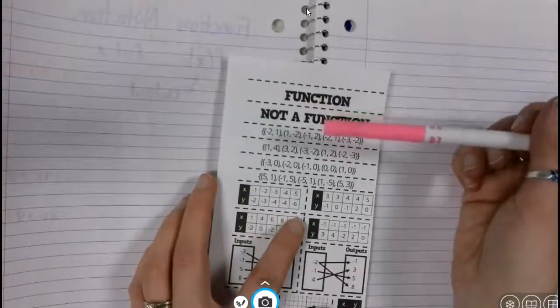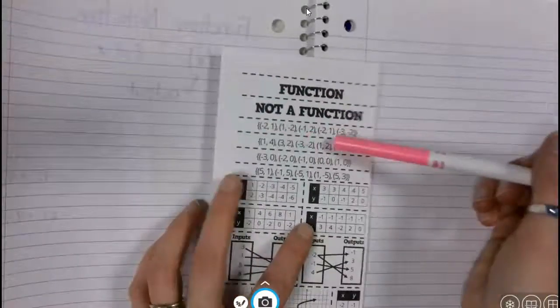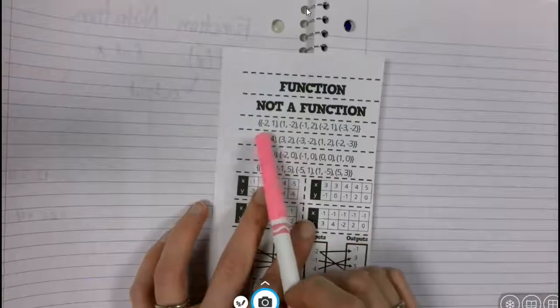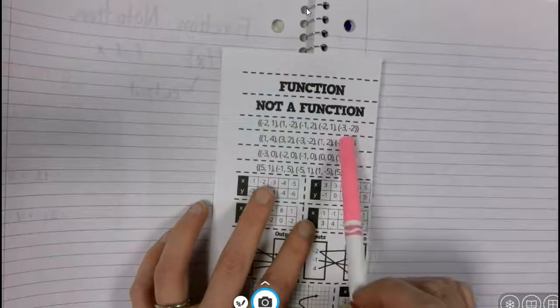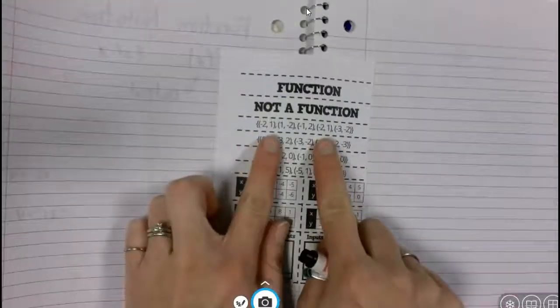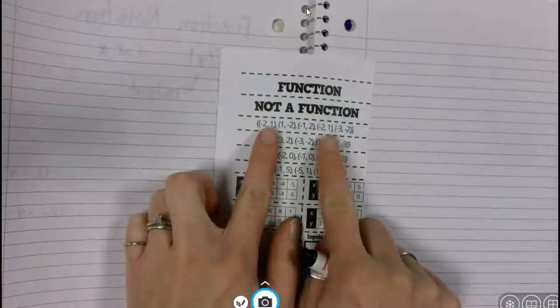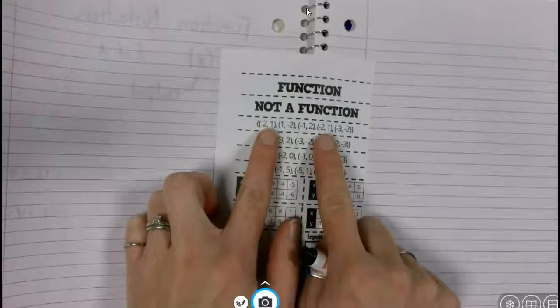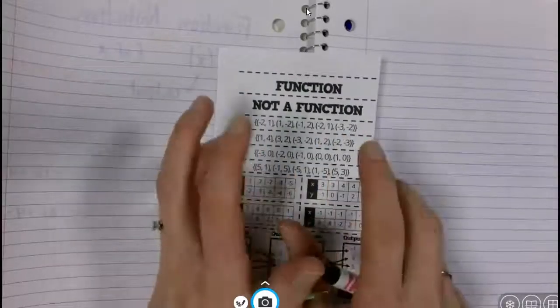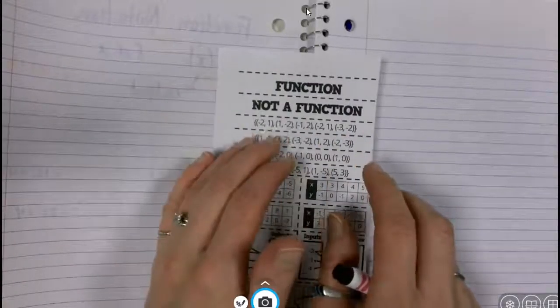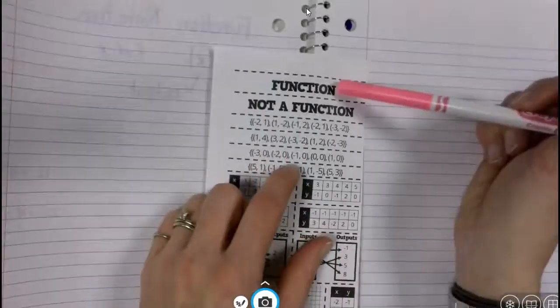So we've cut out function and not a function. Let's look at this. So here I see I have x values of -2, 1, -1, -2, and -3. Well, I notice I have 2 of the same. So these x values were the same. So that tells me I then have to look at the y value. In this case, the y value is the same too. That tells me every time I plug in a -2, I'm going to get the same thing back out, which tells me that yes, it is a function.